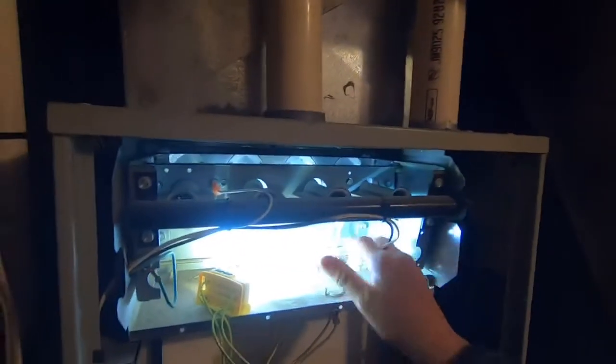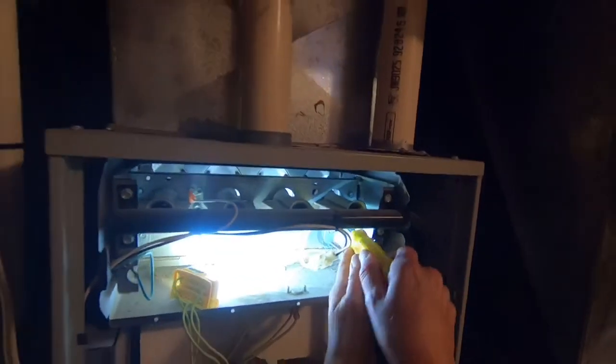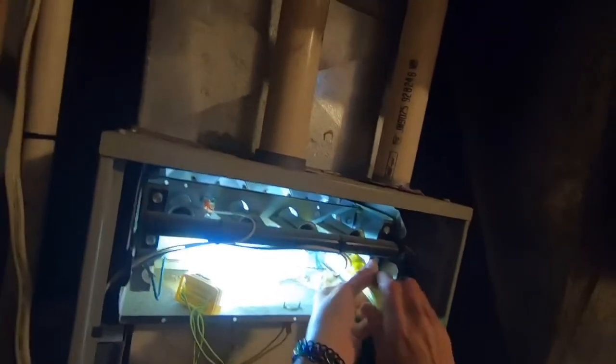Keep that screw separate. All right, so is there another one in there? There's two. There we go.